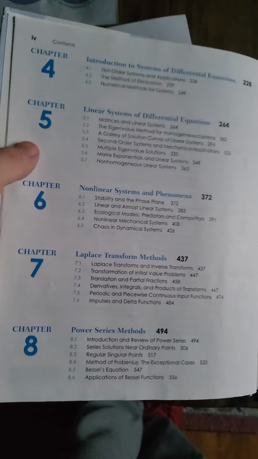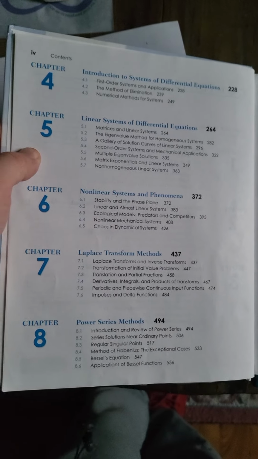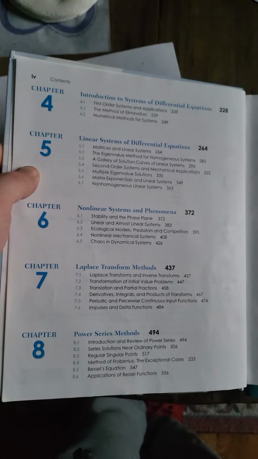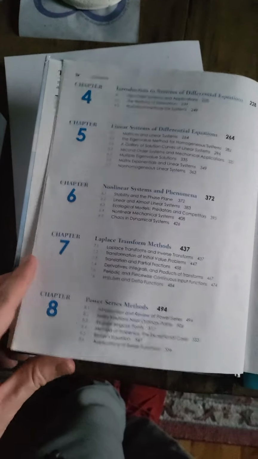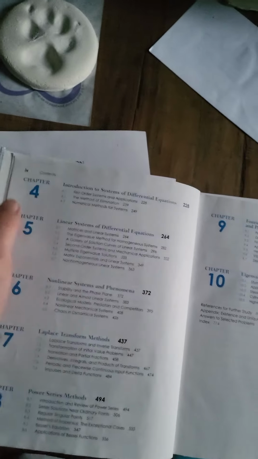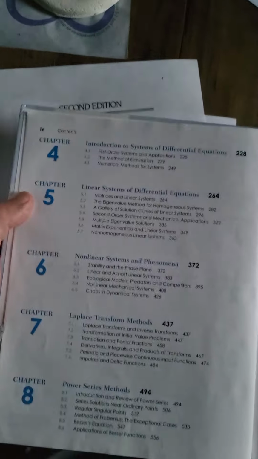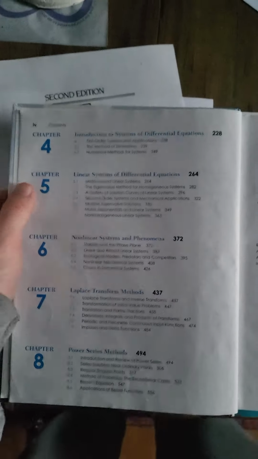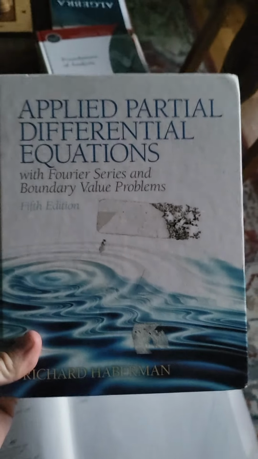And all the way up to chapter 5, this is essentially a full undergraduate course in differential equations. So chapters 1 through 5 are going to be the most important prerequisite chapters so that you can get to studying partial differential equations by Haberman. Okay, so those are going to be the 5 chapters you're going to want to cover.